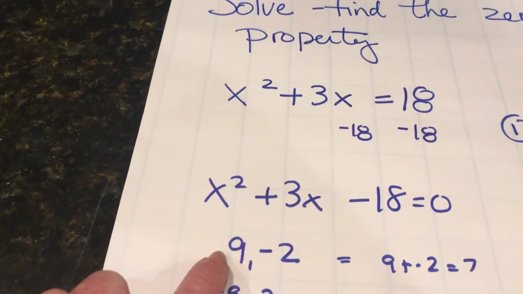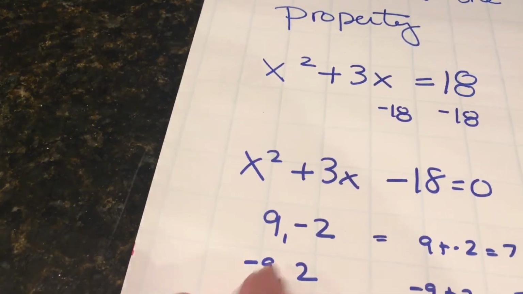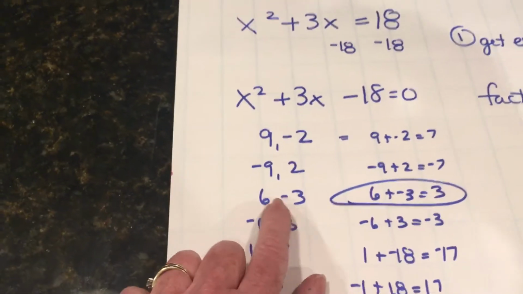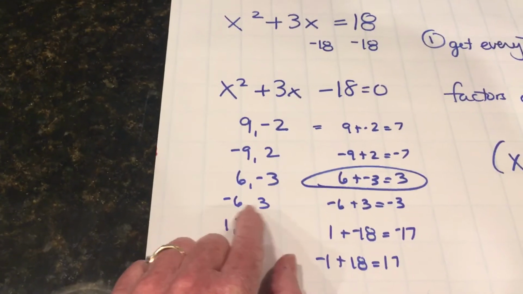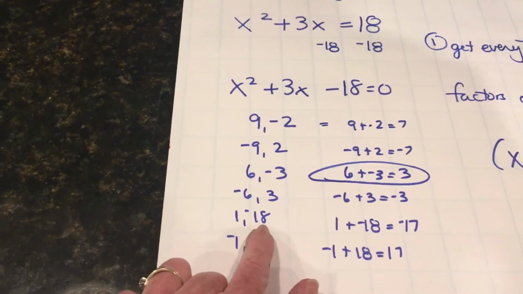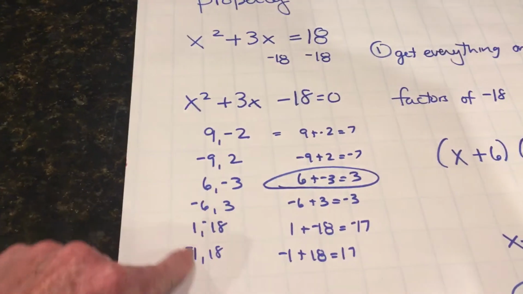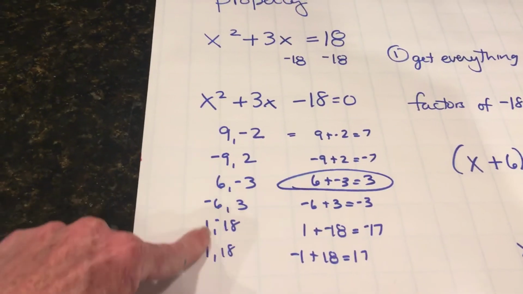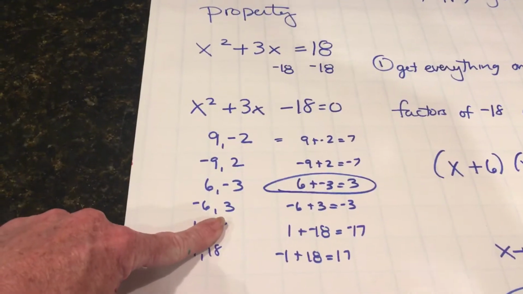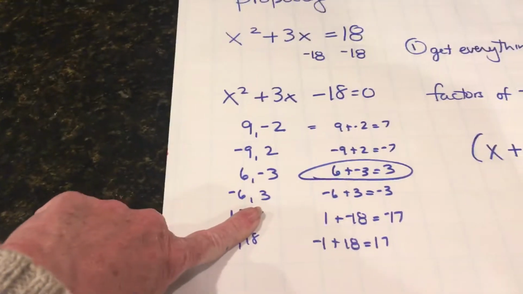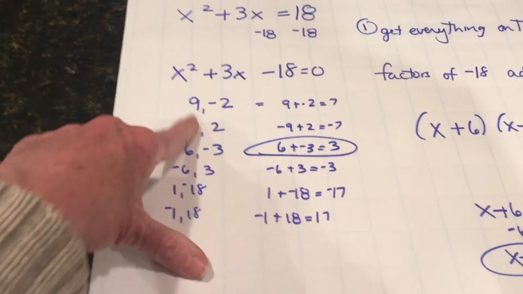And it could be 9 and negative 2. It could be negative 9 and 2. It could have been 6 and negative 3. It could have been negative 6 and 3. It could have been 1 and negative 18. It could have been negative 1 and positive 18. This set of numbers is probably the last ones I'm going to try. So if you say, oh my gosh, that's so much work, Mrs. Deutsch, don't start with those. Start with the ones that are closer together.